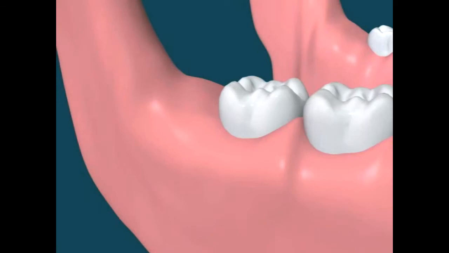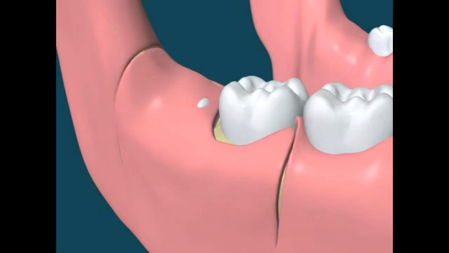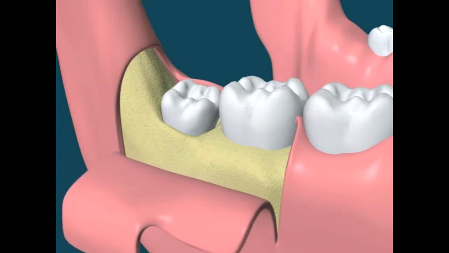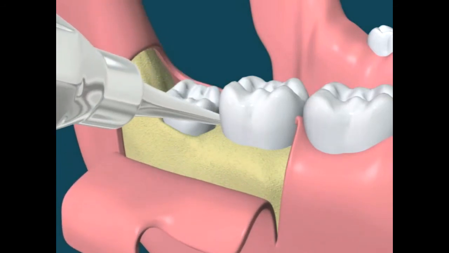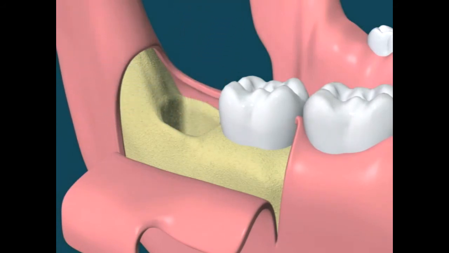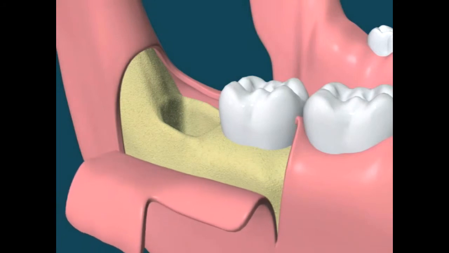If the wisdom tooth has erupted out of the jaw bone, but not through the gum line, it is called a soft tissue impaction. Gingiva above the impacted tooth is flapped. With the help of the root elevator, the tooth is dislodged. The gums are sutured back.